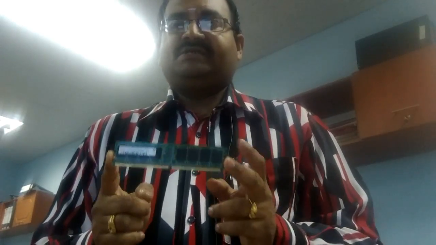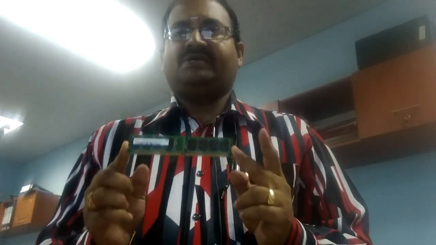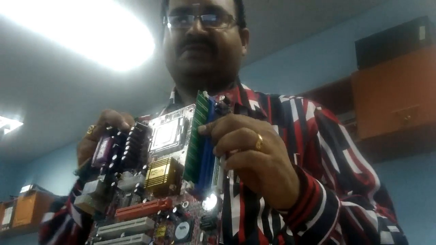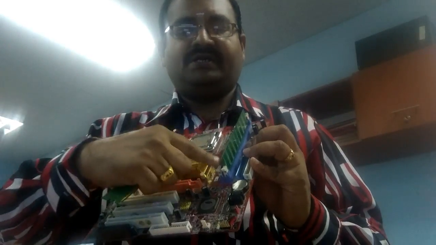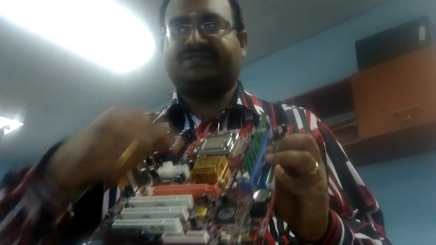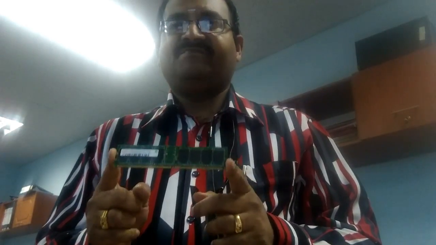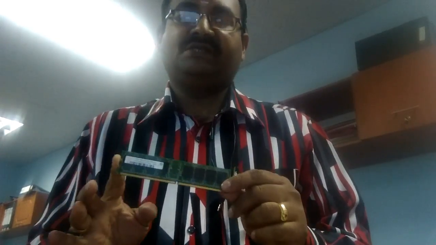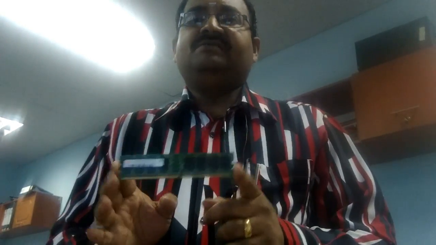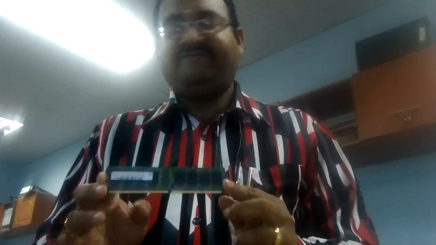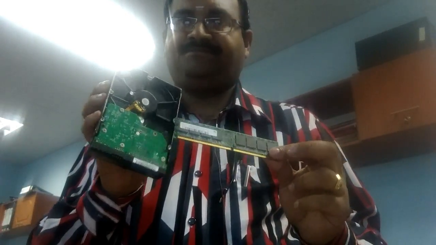The next, RAM. The RAM is nothing but random access memory. It is found directly in the motherboard. Usually it has 1, 2 or 4 slots. Random access memory has a memory chip which stores the information temporarily. RAM stores the files that are going to be accessed by the CPU. A computer RAM is totally different from the hard disk.